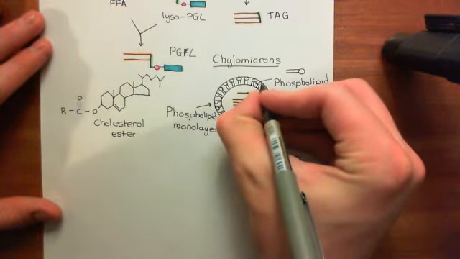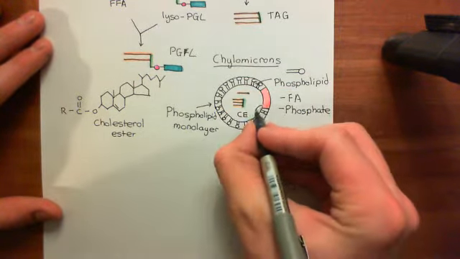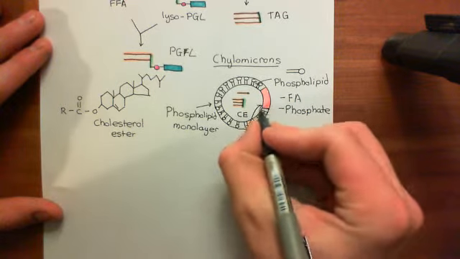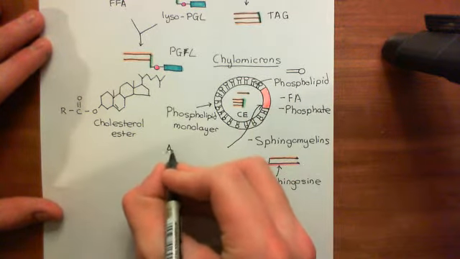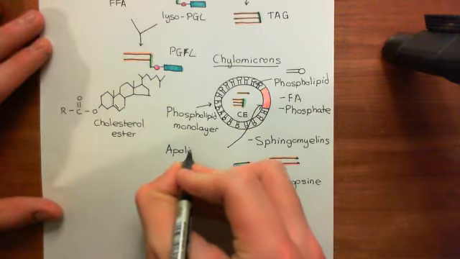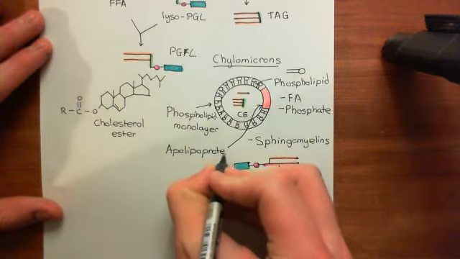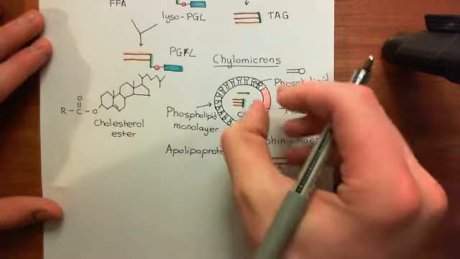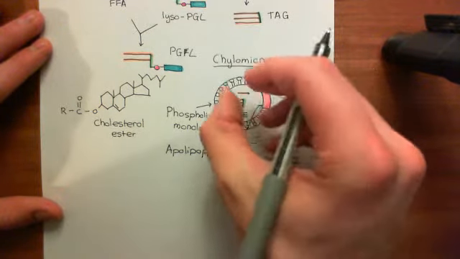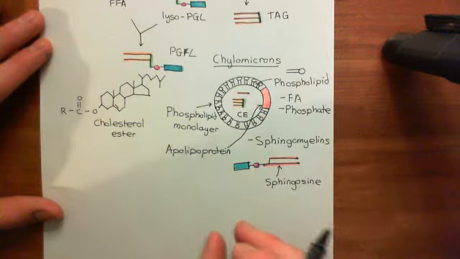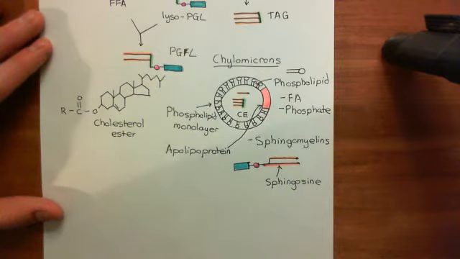So let me just complete the phospholipid monolayer. This red blob here is meant to represent an apolipoprotein. In the phospholipid monolayer that surrounds a chylomicron, you have certain proteins just sitting within the phospholipid monolayer.